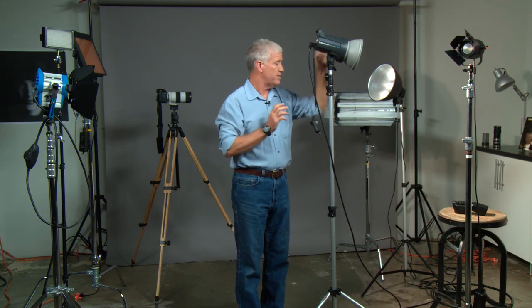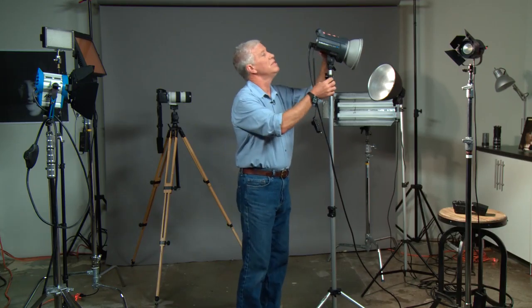Now, the problem with the little battery-operated flashes is that there is no modeling light. So every time you push the button, you're going to have to review the screen on the back of your camera to know what you've got. That's a tough way to build a lighting design. So let's walk through this.